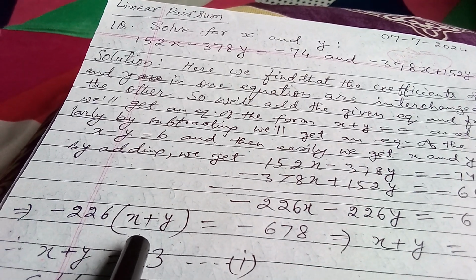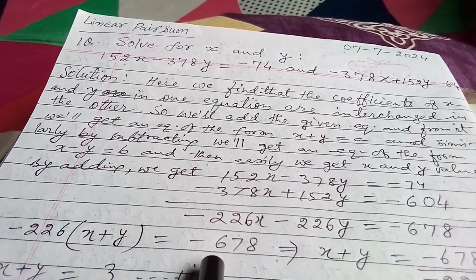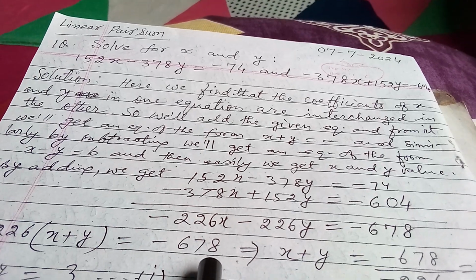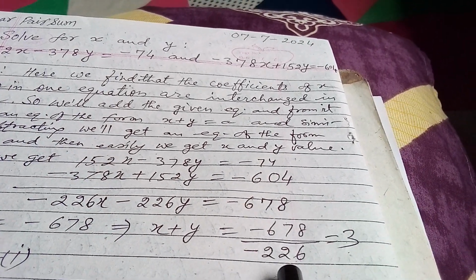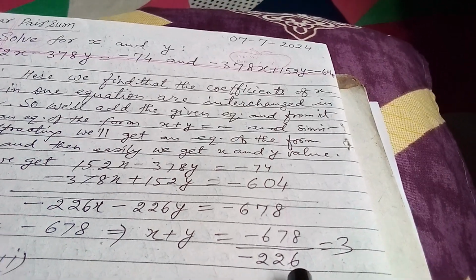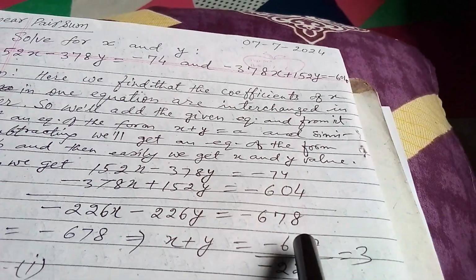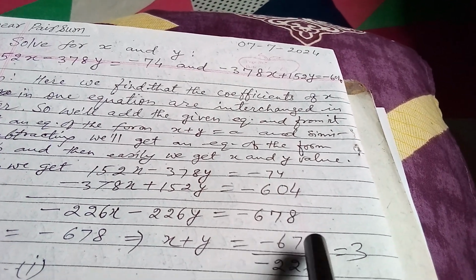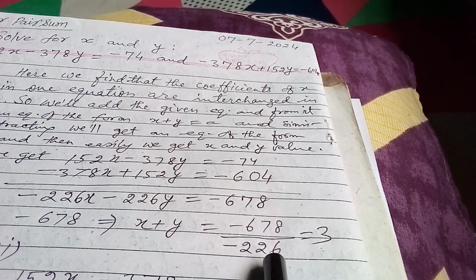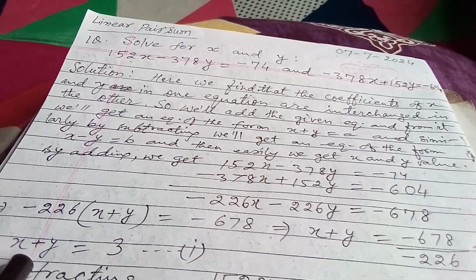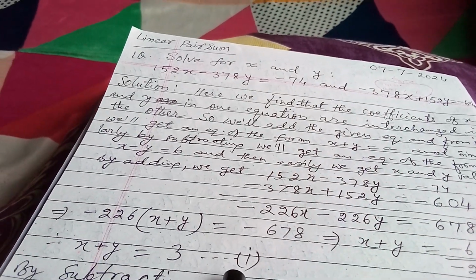Then x plus y is left in the bracket, and that equals minus 678. So x plus y equals minus 678 by minus 226, and that equals 3. This is divisible, 678 is divisible by 226. So one equation we get is x plus y equals 3.